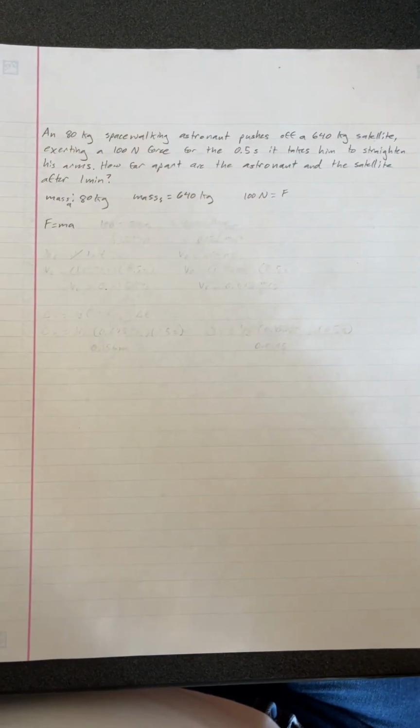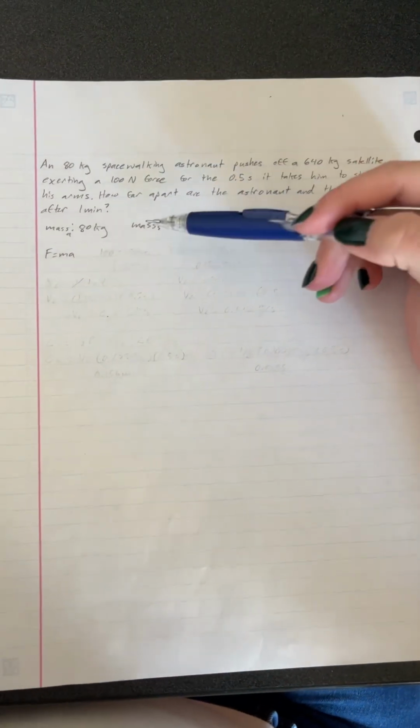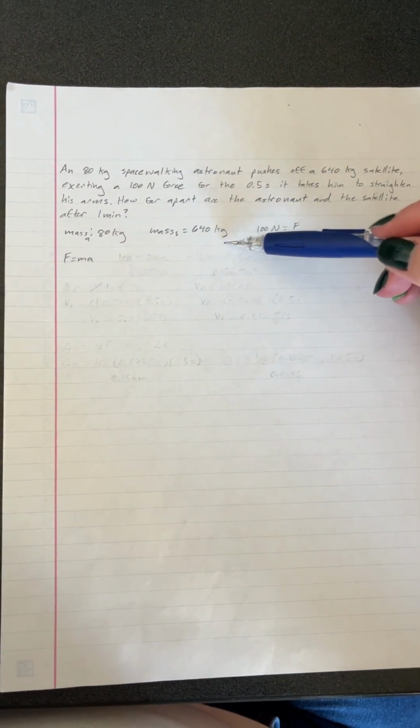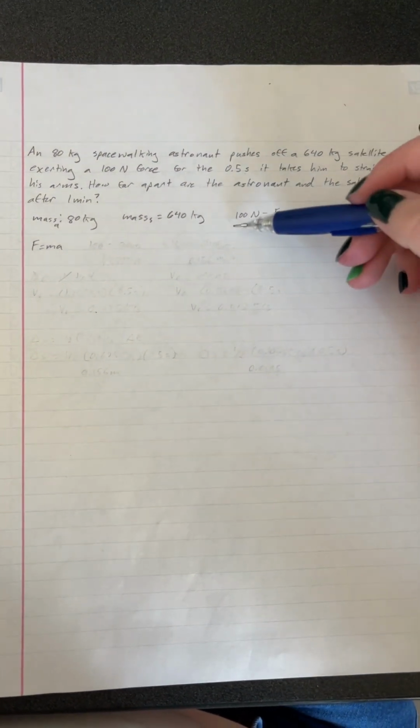To solve this equation, we begin by looking at the knowns. So the mass of the astronaut is 80 kilograms, the mass of the satellite is 640 kilograms, and the force exerted on the satellite by the astronaut is 100 newtons. Because of Newton's third law, we know that there is an equal and opposite reaction on the astronaut by the satellite, and the equal part lets us know that it is equal to 100 newtons.